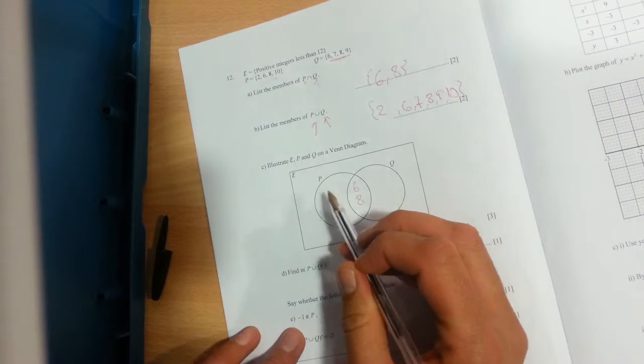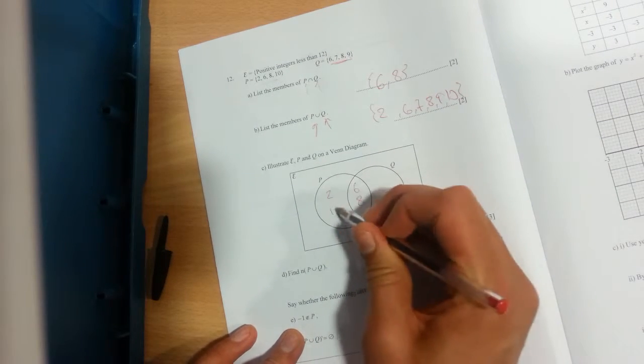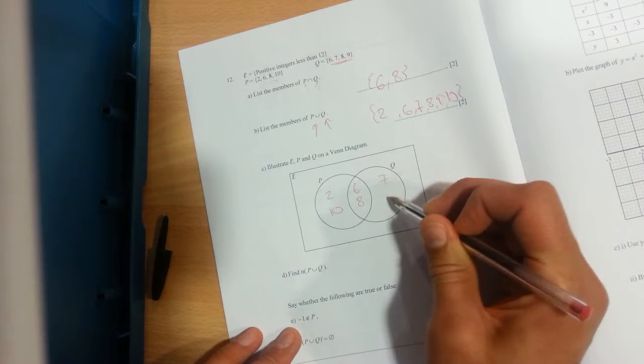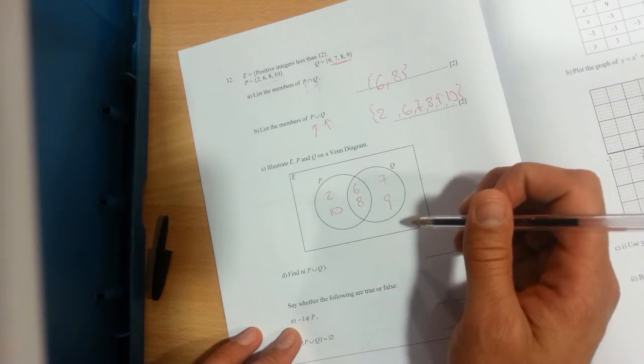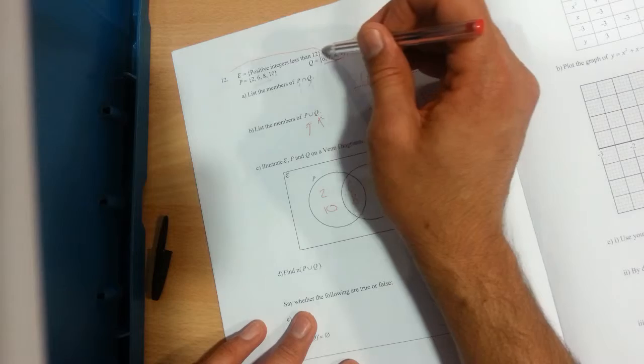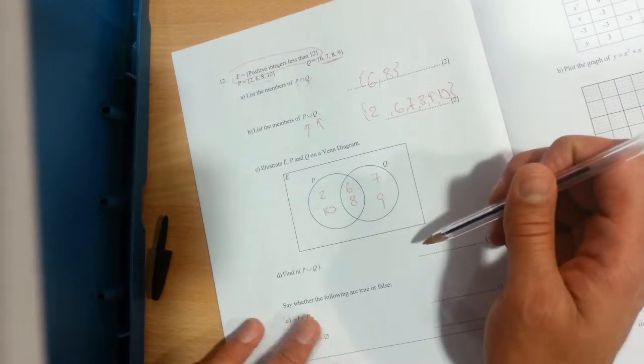You've got the ones which are in P but aren't in Q over here, that's 2 and 10. And then you've got the ones which are in Q but aren't in P over here, so that's 7 and 9. And the easiest mistake to make is forgetting that there are a whole bunch of other numbers which didn't make it into P or Q, because the universal set is the positive integers less than 12.